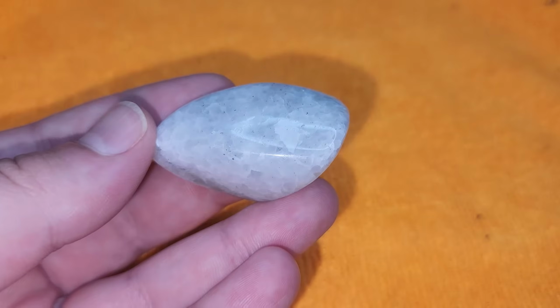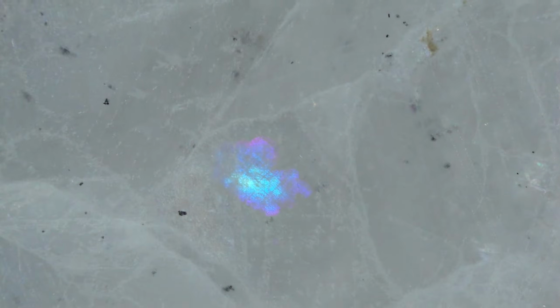Next is a piece of polished marble. White marble is a metamorphic rock formed from limestone. It consists of interlocking grains of calcite. Impurities in the limestone can recrystallize during metamorphism, resulting in mineral impurities in the marble. Most common impurities include graphite, pyrite, quartz, mica, or iron oxides.